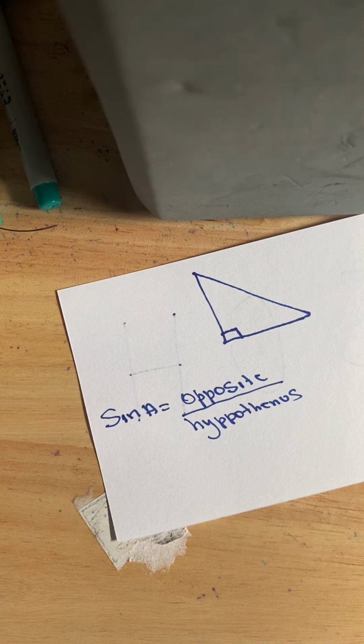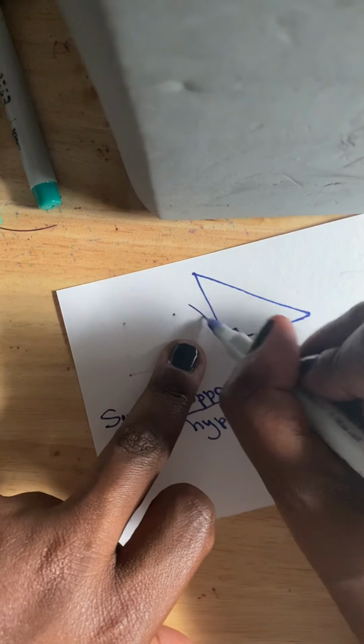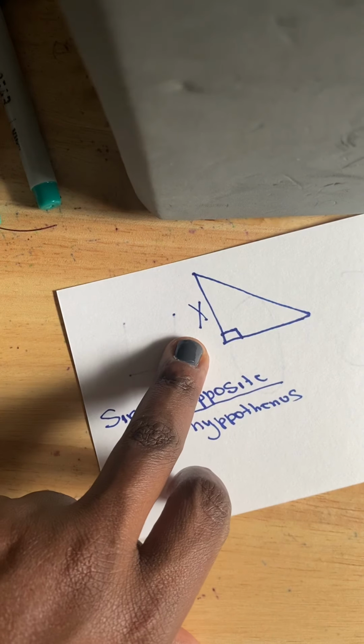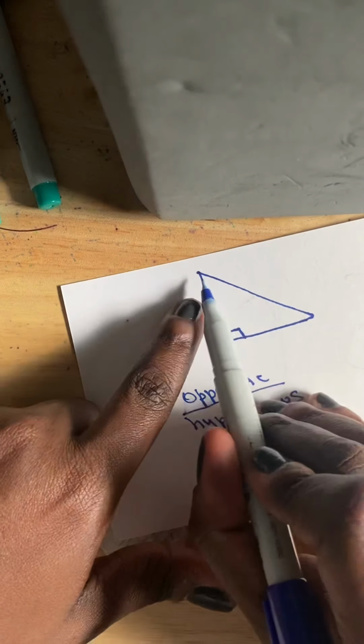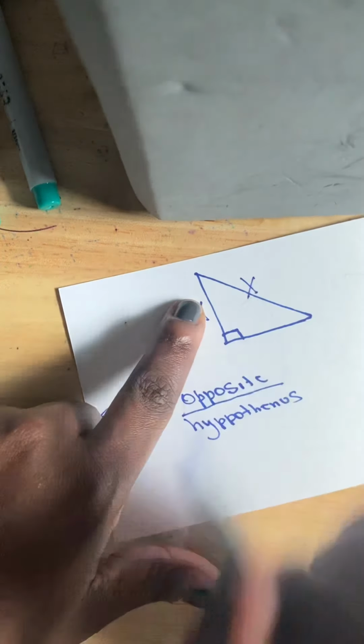Okay, so where is the opposite? Where is the hypotenuse of the angle? All right, so the opposite is going to be here. This is the opposite of the angle, and the way to figure out the hypotenuse of the angle is that it is the longest side, which is over here.